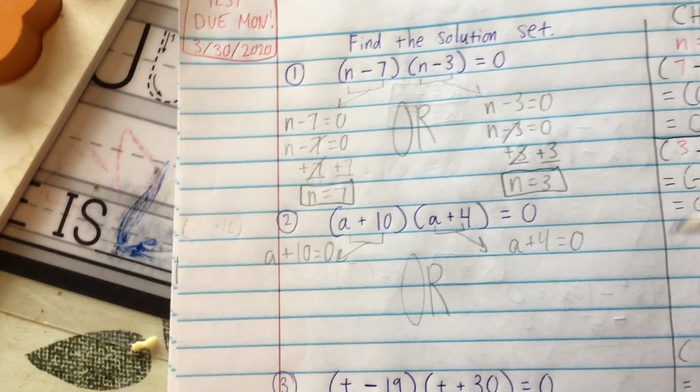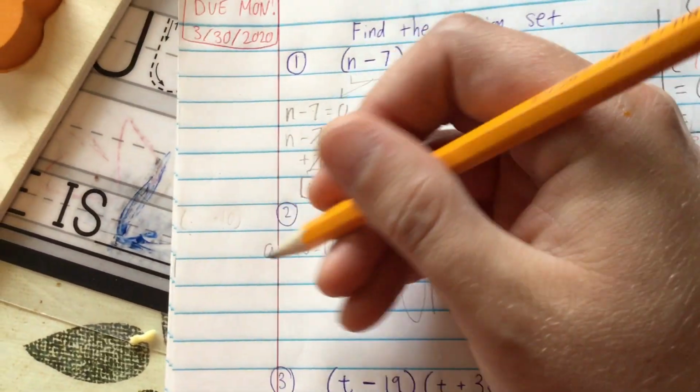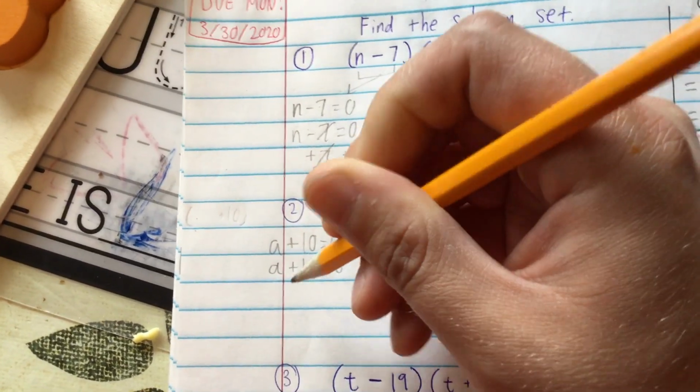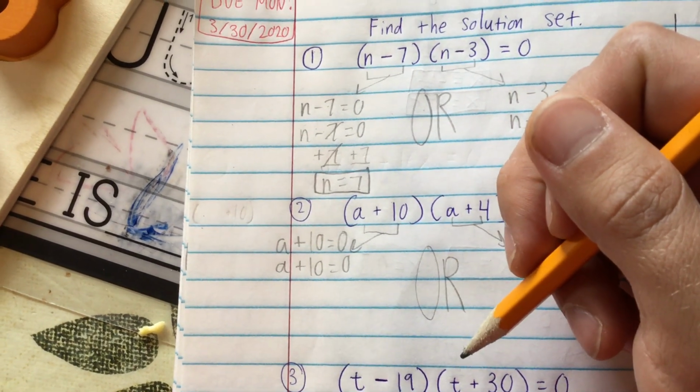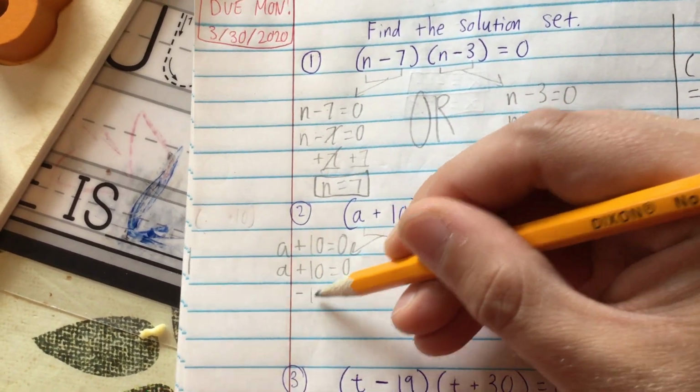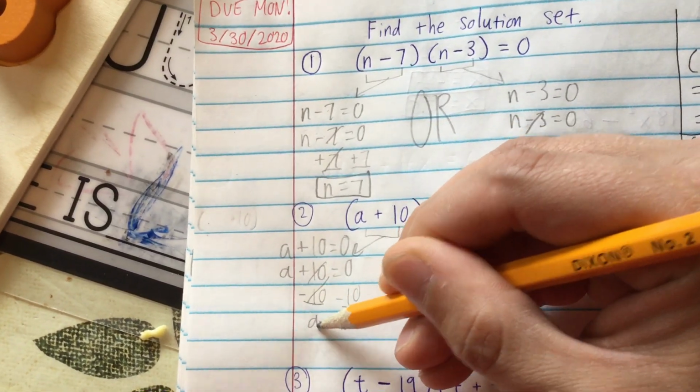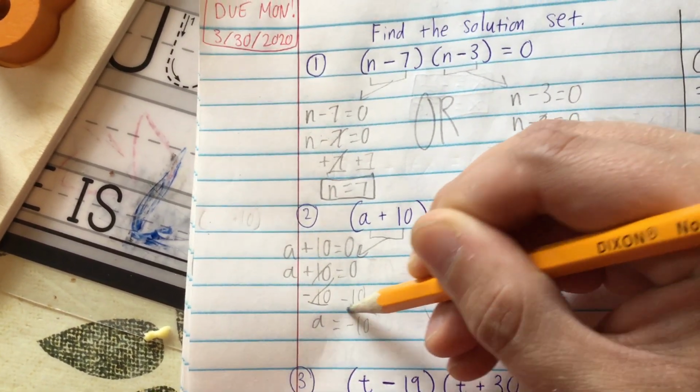So now let's solve for a. Let's say I take the left side, a plus 10 equals 0. How do I undo that layer? I'm going to minus 10 on both sides. And I'm going to get a equals negative 10.